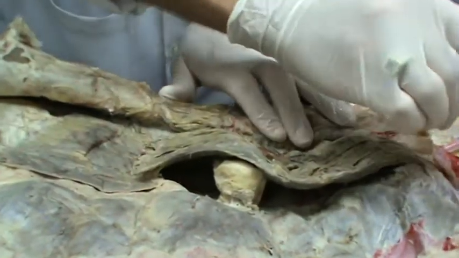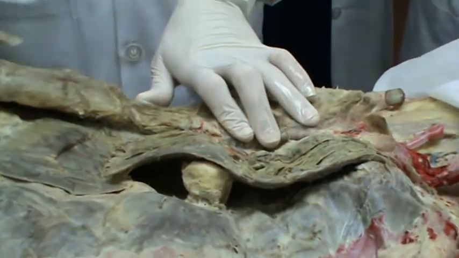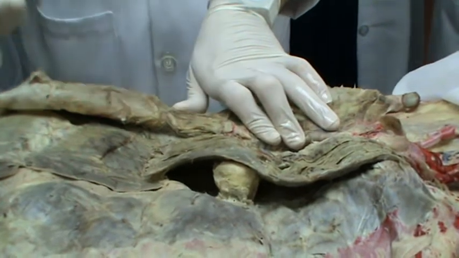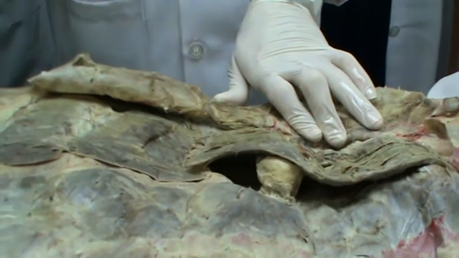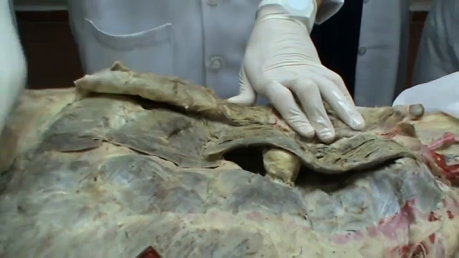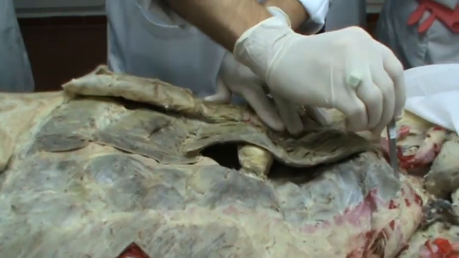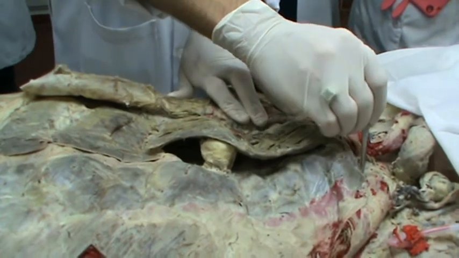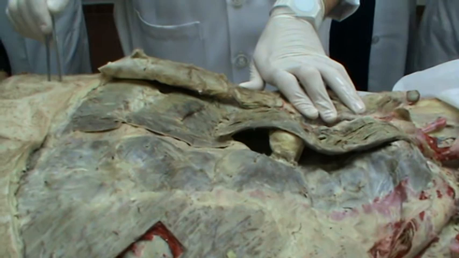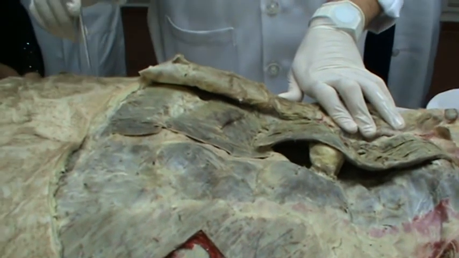It originates from the symphysis pubis and pubic crest. Another textbook says also from the pubic tubercle, but leave it. Just symphysis pubis and pubic crest, and it inserts into costal cartilages 5, 6, 7.